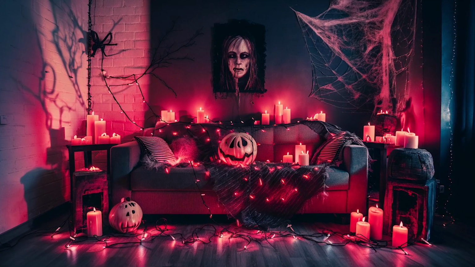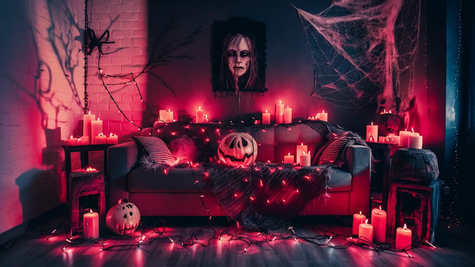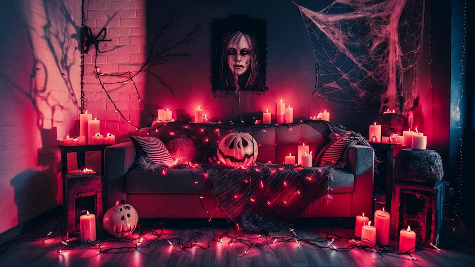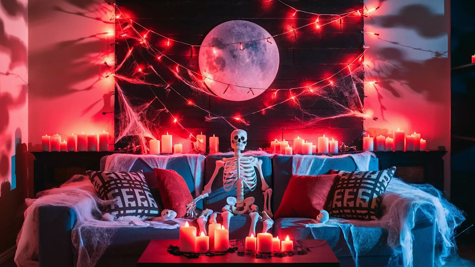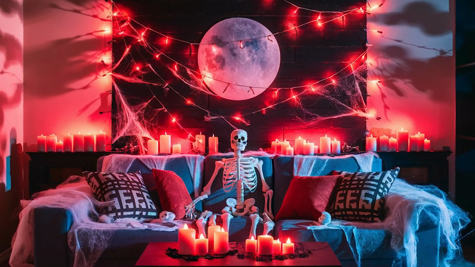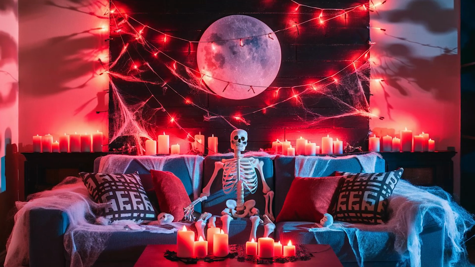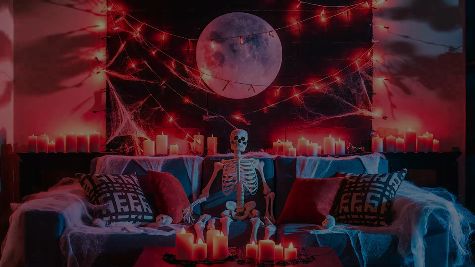Use flickering candles, string lights, or black lights to create a spooky ambiance in your living room. Consider using red or orange lights for a more sinister feel. You can also hang spooky lights from the ceiling or place them on the floor to create a creepy atmosphere.